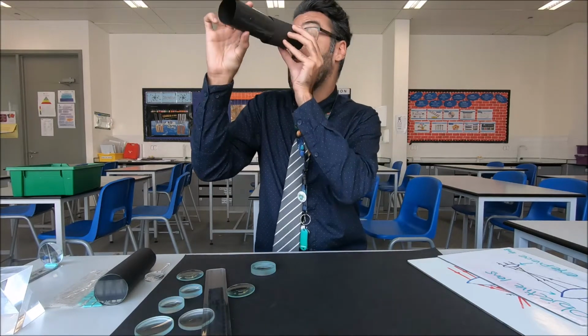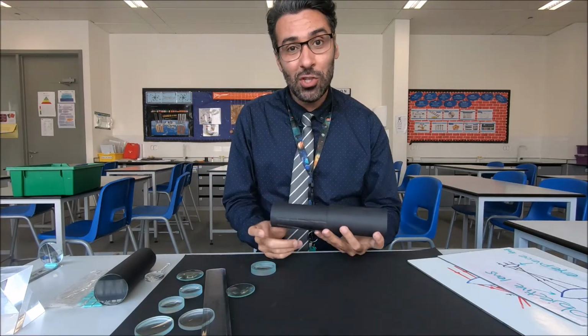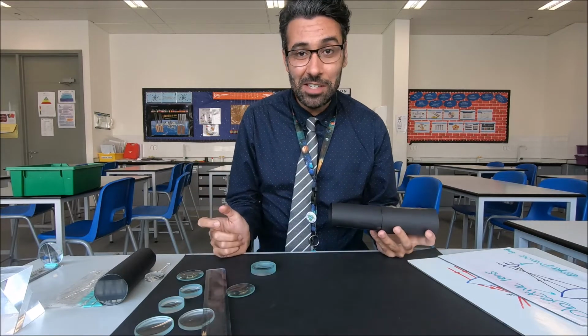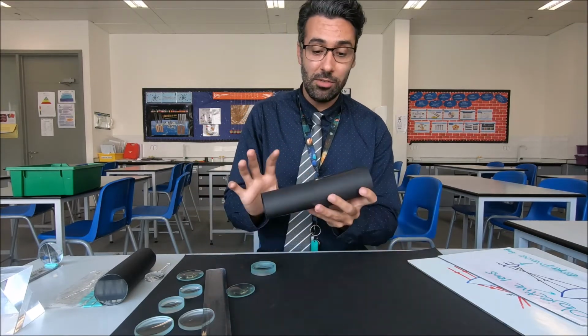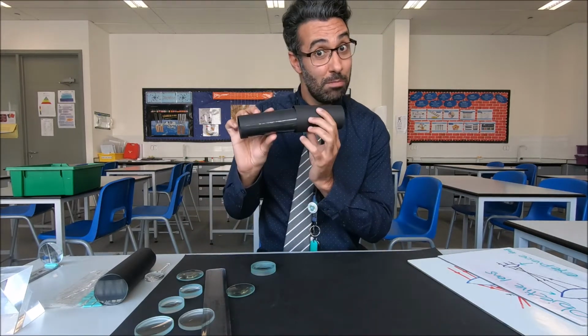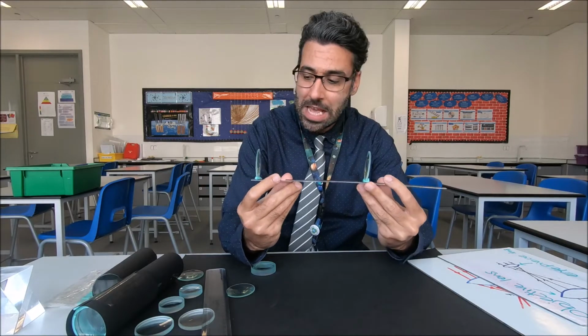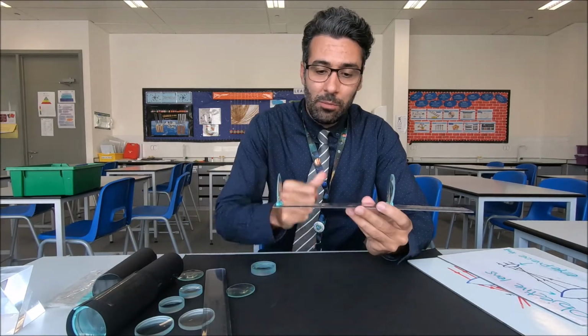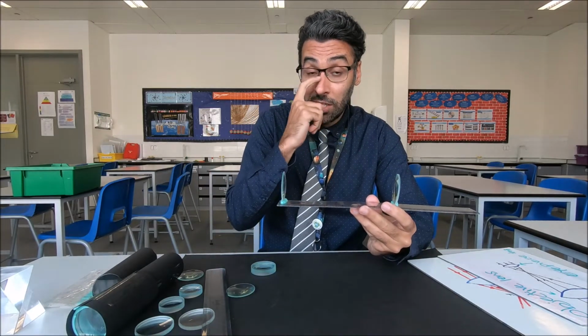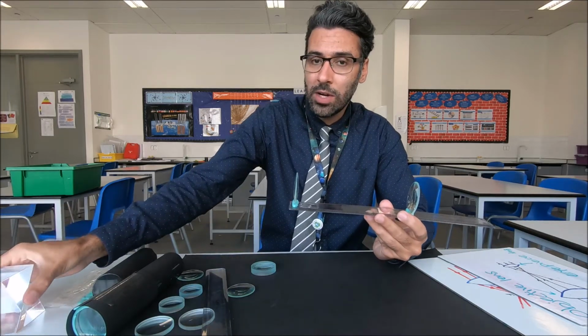Nice. And this one, the image is not upside down, it's not laterally inverted at all, as you get an upright, straight image. Perfect. Now, how would we fix this one? We want the telescope. Nowadays, what they use can either be a mirror or the best one, the prism.